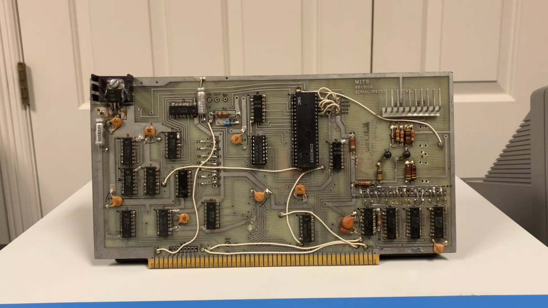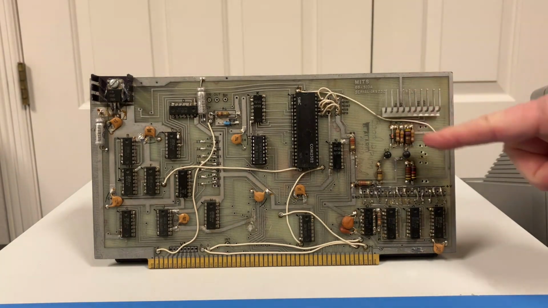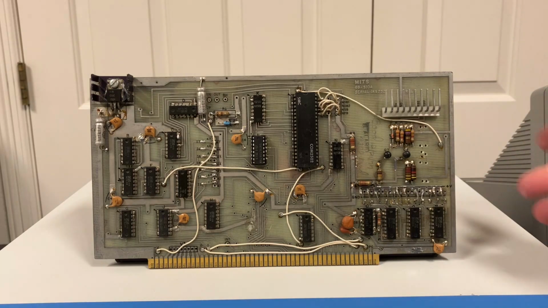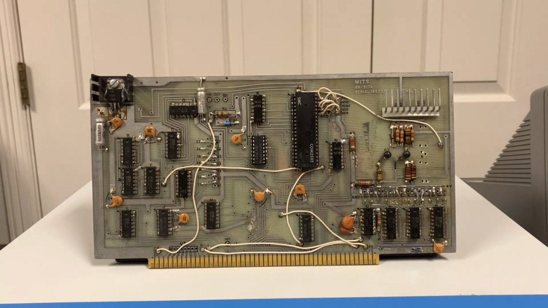There's actually three versions of this board. There's the 88 SIO-A, SIO-B, and the SIO-C. These boards are all identical other than the electrical interface that is right here in this section of the board. The SIO-A, which is what you see here, drives this interface, the serial data, with RS-232 levels. The SIO-B drives that interface area with TTL levels.